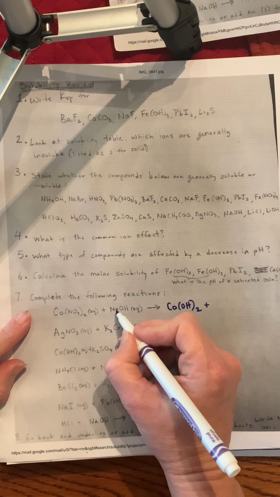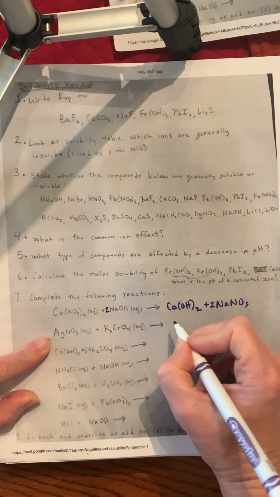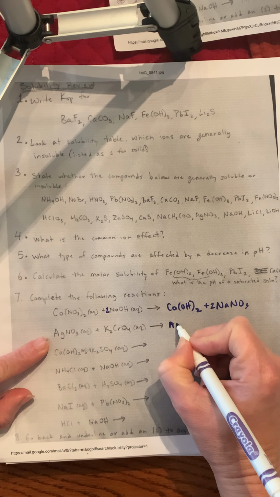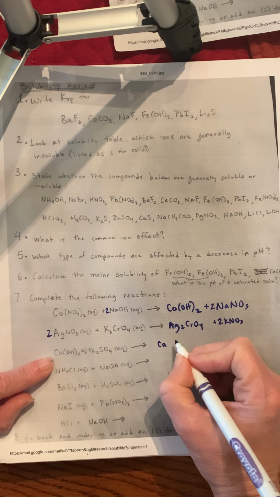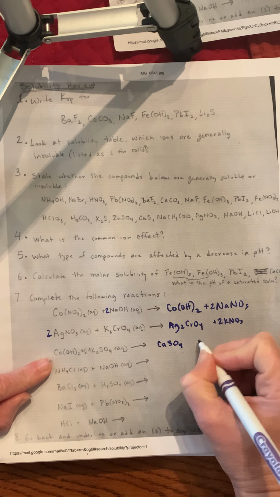And we need 2 of these, and we will form 2 of these to balance the equation out. Silver and potassium switch places. Silver chromate, you need 2 of those, plus potassium nitrate, and you will need 2 of these, and you will form 2 of these. Calcium and potassium switch places, you get calcium sulfate plus potassium hydroxide, 2, and that is balanced.